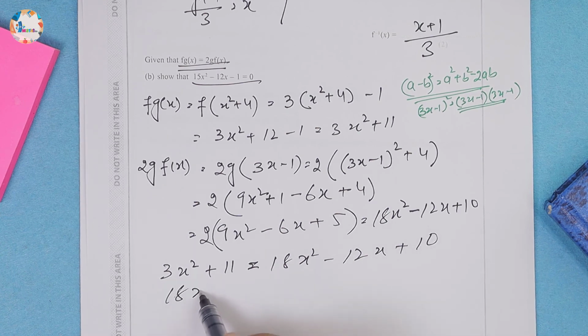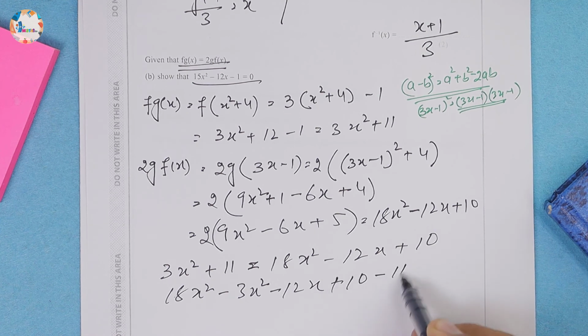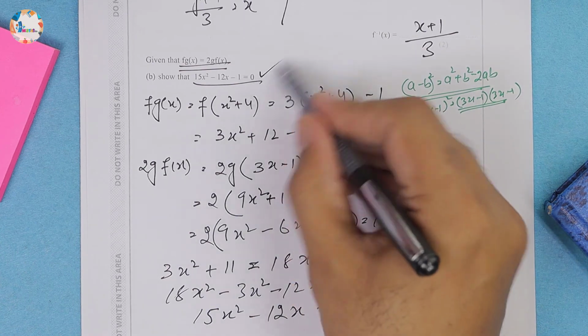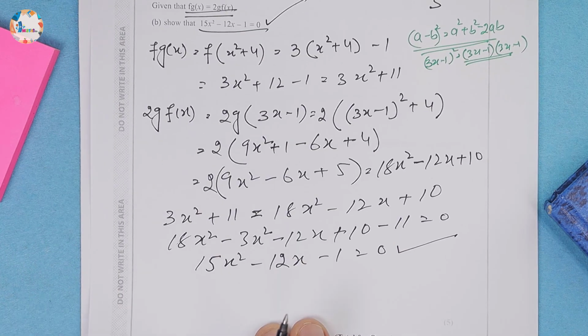So 18x squared minus 3x squared and minus 12x, and this will be shifted to the other side. So plus 10 and minus 11 is equal to 0. And 18x squared minus 3x squared will be 15x squared and minus 12x, and minus 1 is equal to 0. This is the same equation which we were supposed to show. So this is done. This is a 5-mark question.